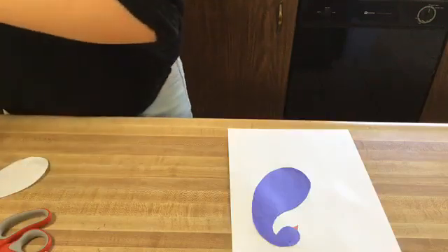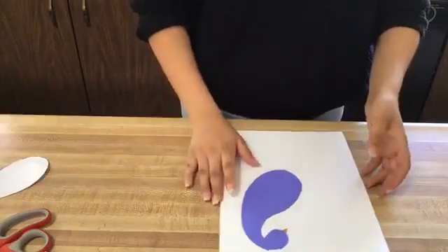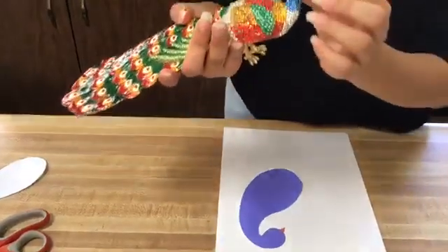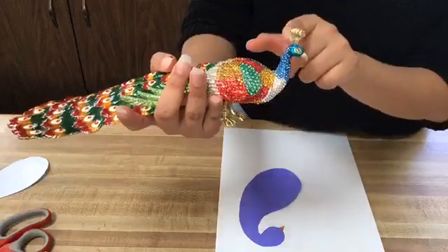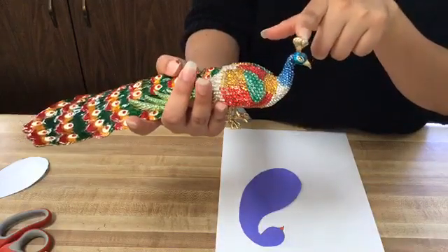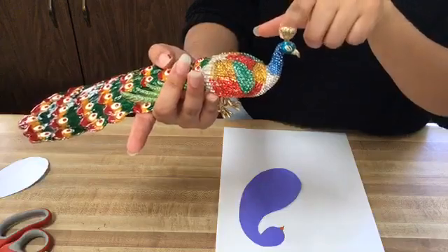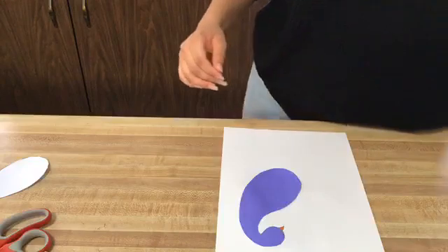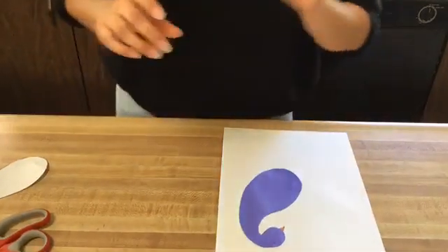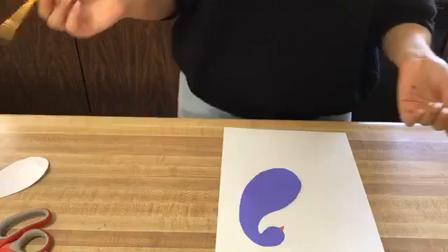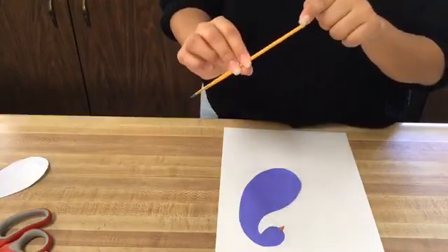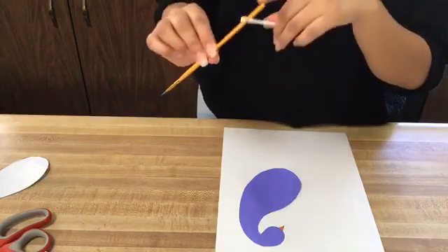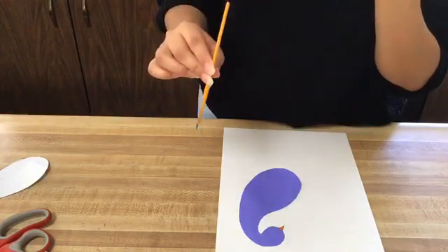And now we are gonna create the crest of the peacock. Aquí ahora vamos a crear la cresta del Pavoreal. And so the crest are these feathers that are on top of the head of the peacock. La cresta son como unas plumas que están encima de la cabeza del Pavoreal. And so for that, we're gonna be using the cotton swab. Aquí es donde usamos el cotonete. And if you don't want to use the cotton swab, you can use the tip of your paintbrush. Si no quieren usar ustedes el cotonete, pueden usar la punta del pincel.